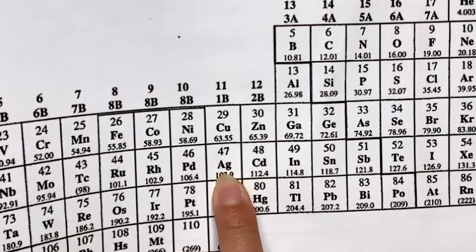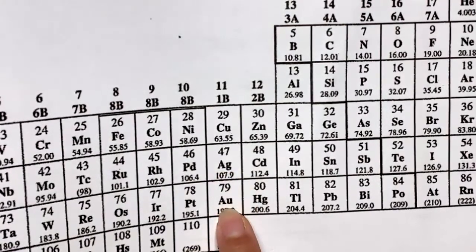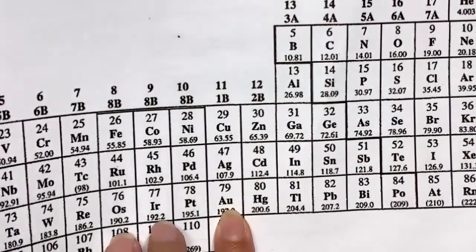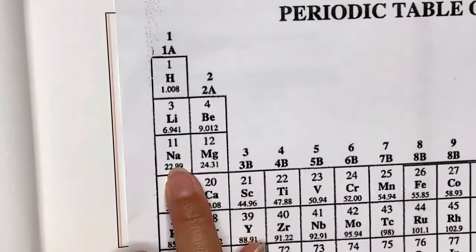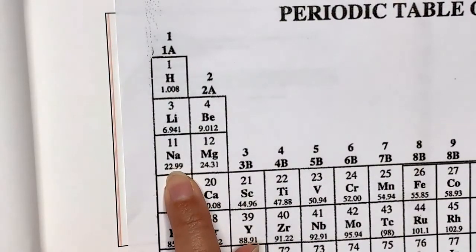You know, all these names make more sense, right? Gold is Au, and Au stands for aurum. And then what's crazy is over here, we call this guy sodium. How is sodium related to Na? Because the real name for this guy was natrium.